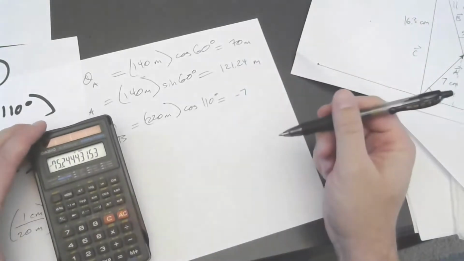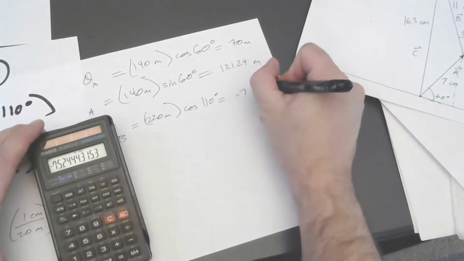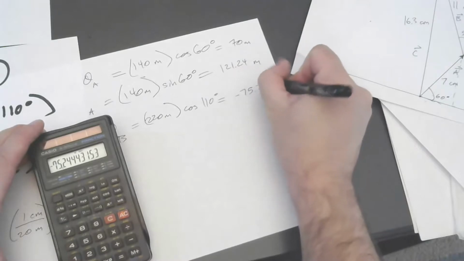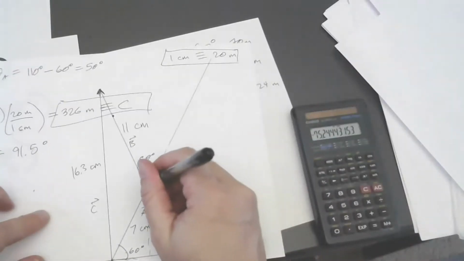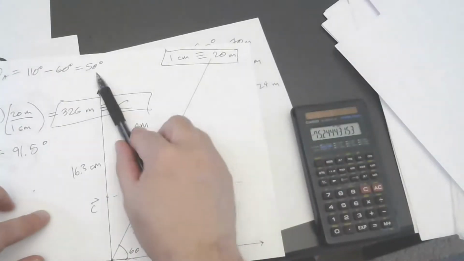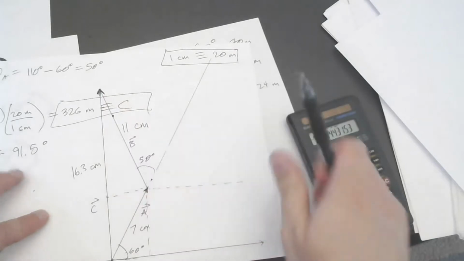So I didn't actually need that number that I put into memory. Let me just keep a few digits. Negative 75.24. Now, does that make sense that it's a negative number? Let's look at the picture. Yeah, vector B points in that direction, so its x component would in fact be negative.